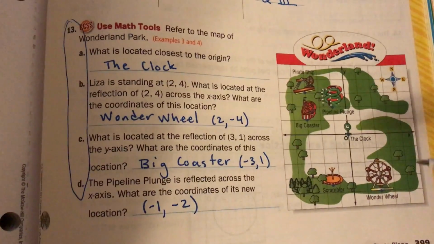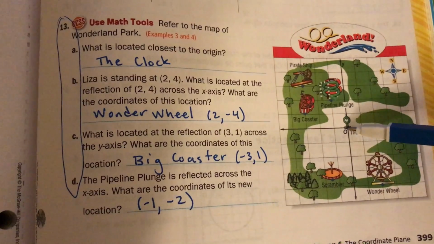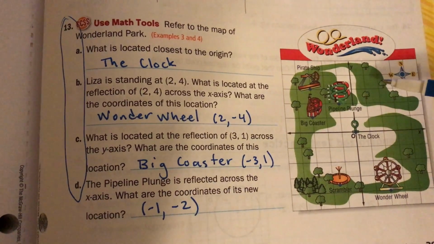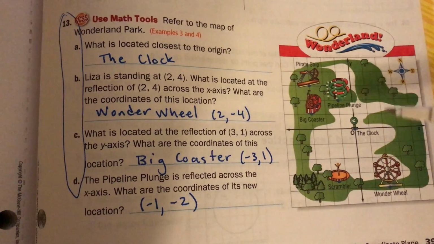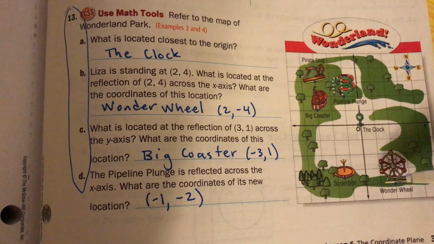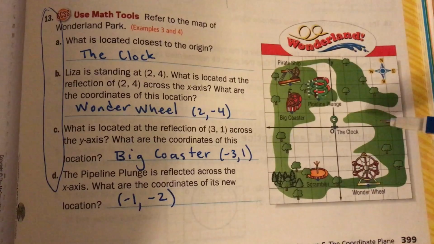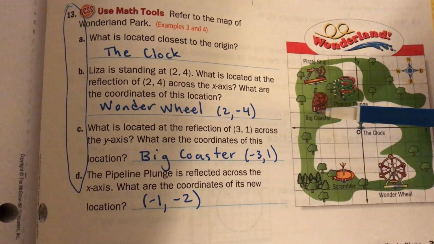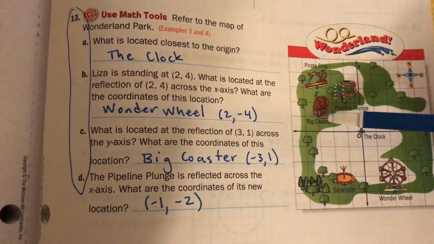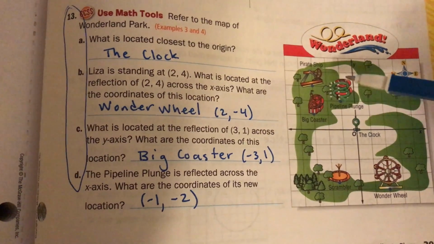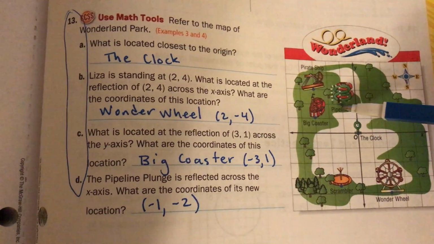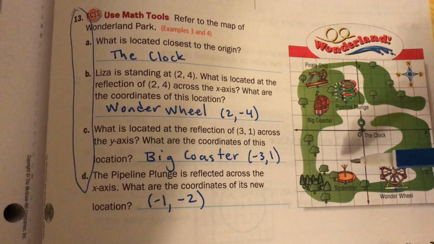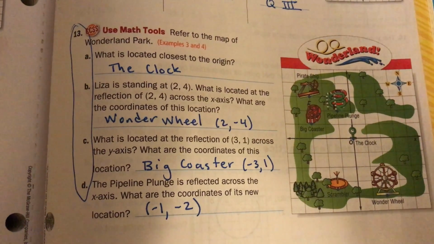Now for the fun part, I love these little maps. Origin is here, so the clock is closest to the origin. If Liza is at 2, 4, what is located across the x-axis? That would have been the wonder wheel at 2, -4. And the reflection of 3, 1 across the y-axis would be the big coaster here at -3, 1. And then the pipeline plunge is reflected across the x-axis. So pipeline plunge right here. What are the coordinates of its new location? So that's going to be -1 and then -2. On to the review.